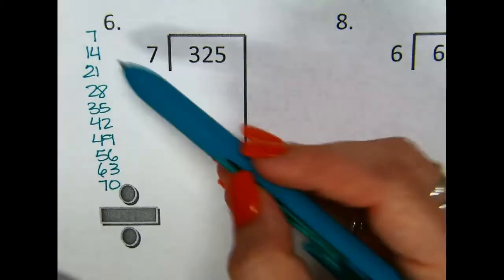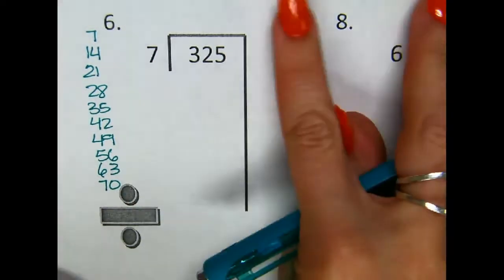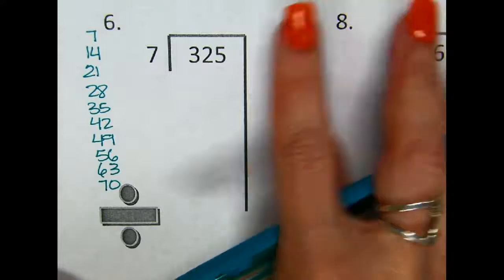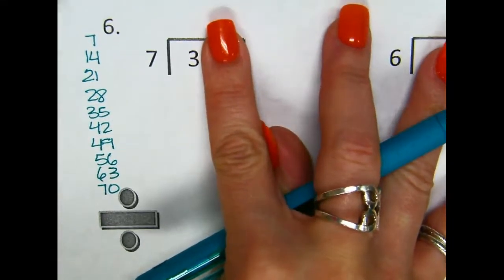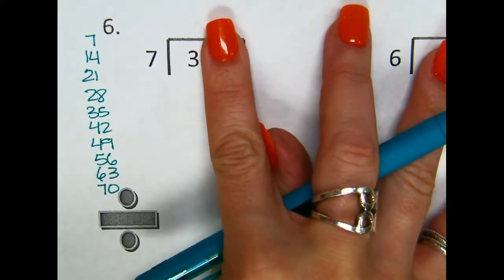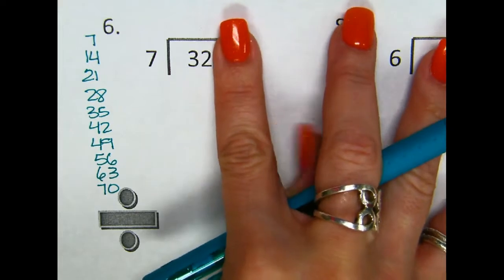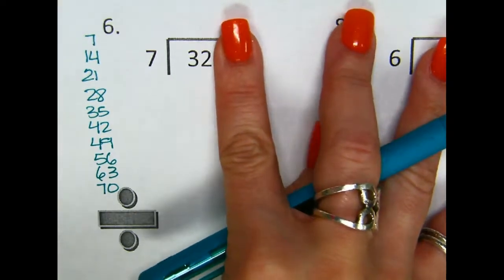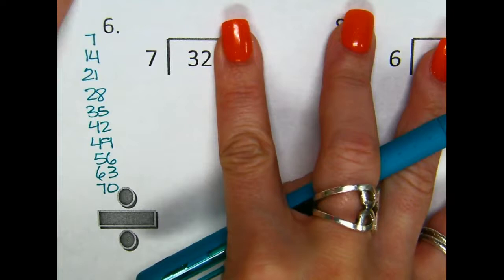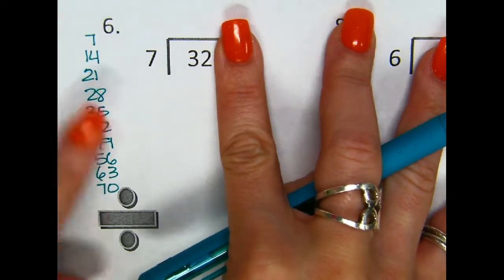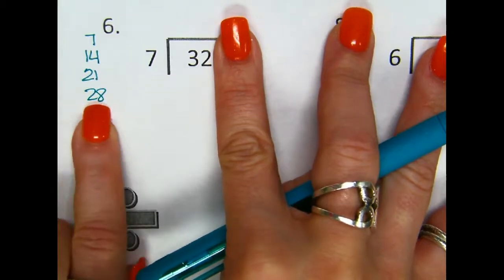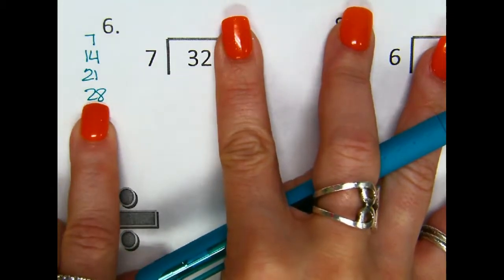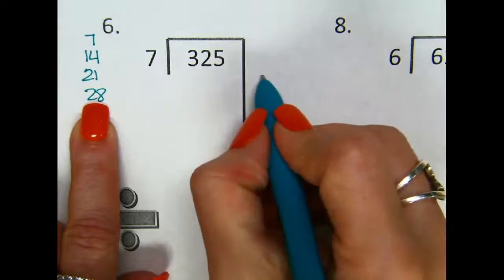Okay, and these are 7s. All right, so what do we look at? What digit? Yes, the first digit. It's a 3. If we have 3, do we have enough to make 7? No. So we reveal the second digit. Okay, 32. Can we make groups of 7? Yes. How many? Number 28. Well, how many groups would that be? Okay, this is the fact that we're looking at. 4 groups of 7. So we put a 4 out to the side.